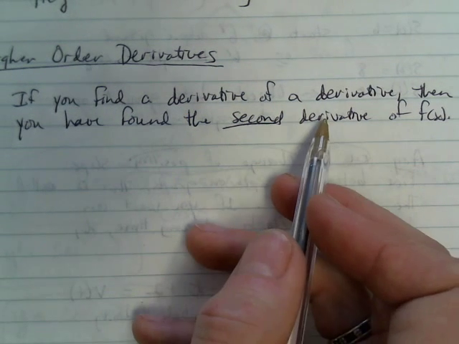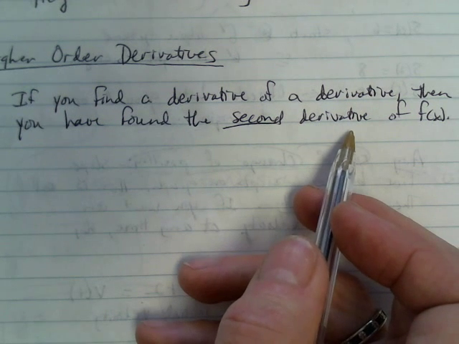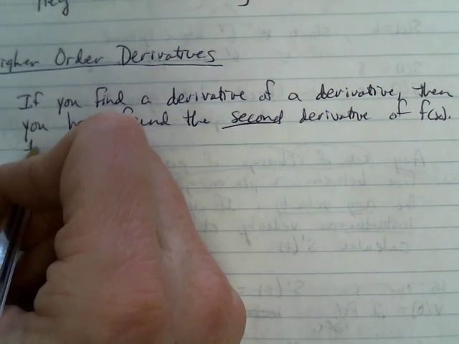If you take that second derivative and you find the derivative of that, then you've found the third derivative.